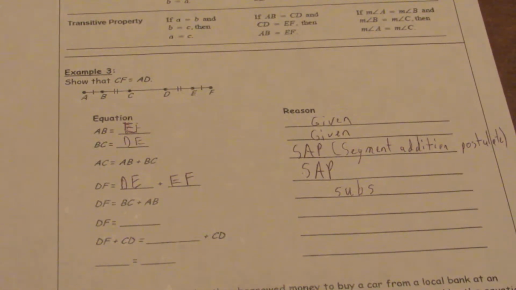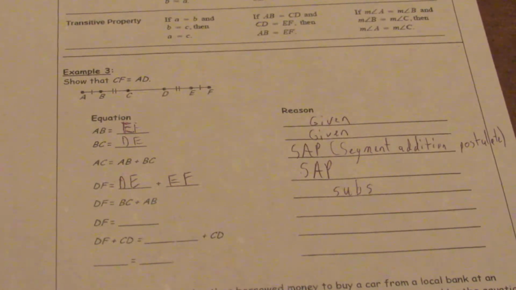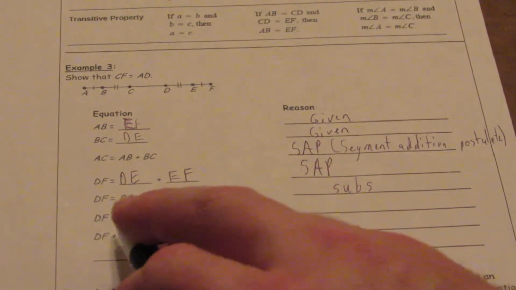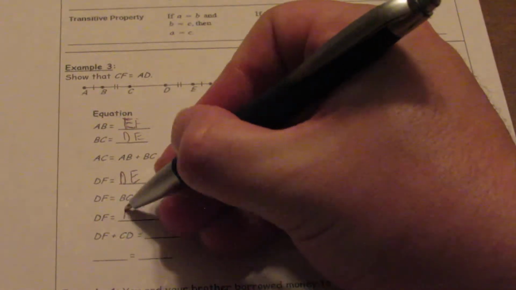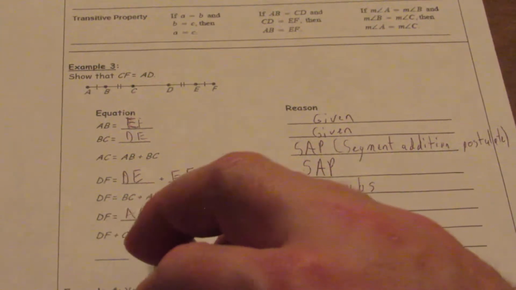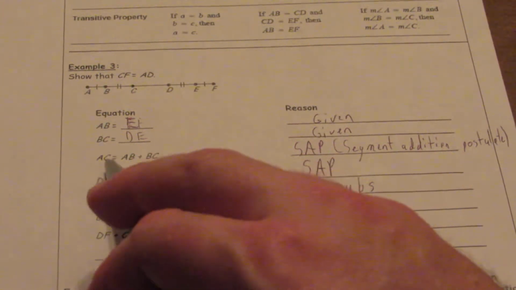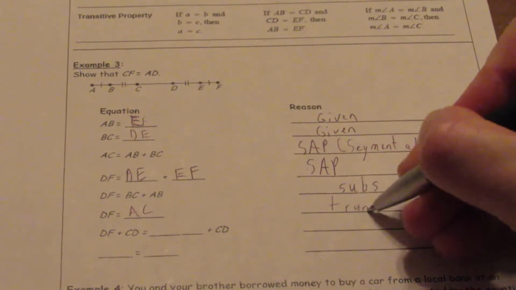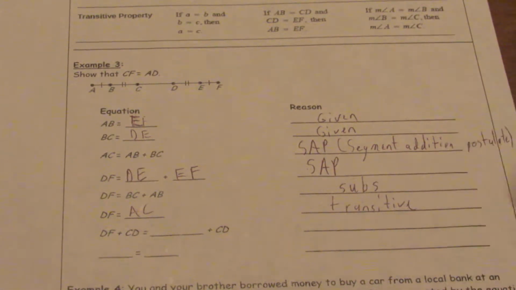So you need the S and the T if you're abbreviating those. Then DF is equal to AC. This is transitive property. DF is equal to BC plus AB, and BC plus AB is equal to AC. So DF and AC have to be equal. That is transitive.